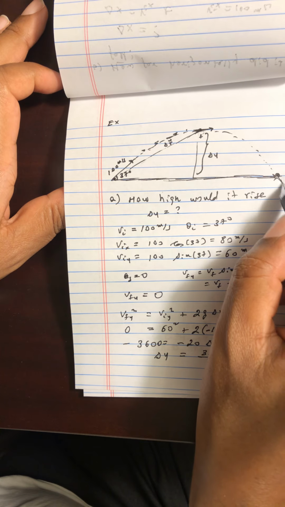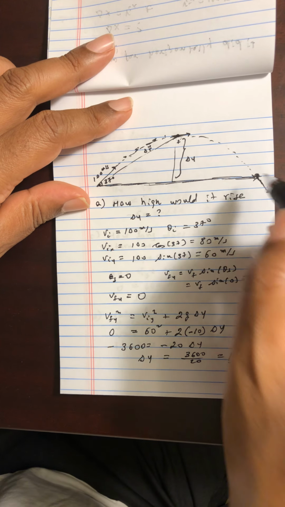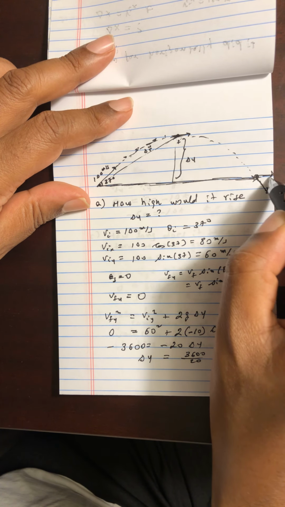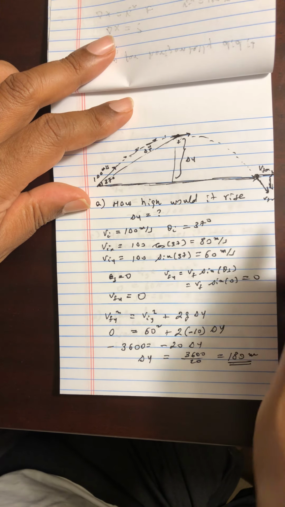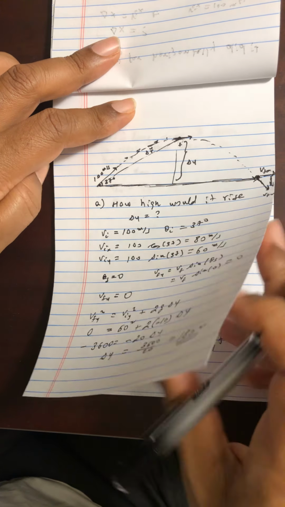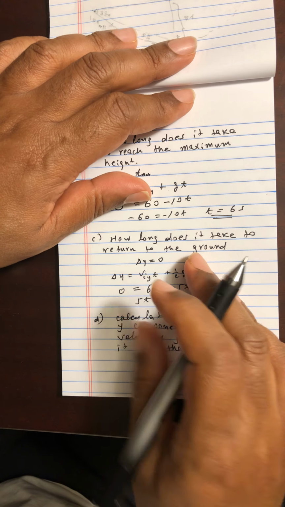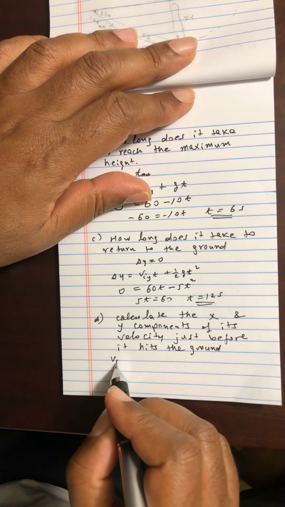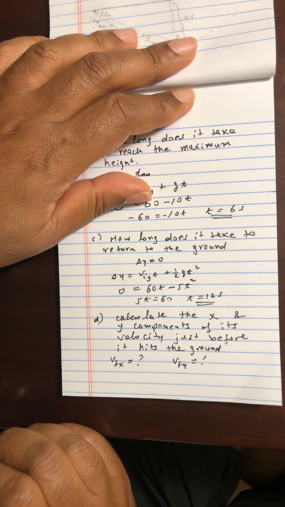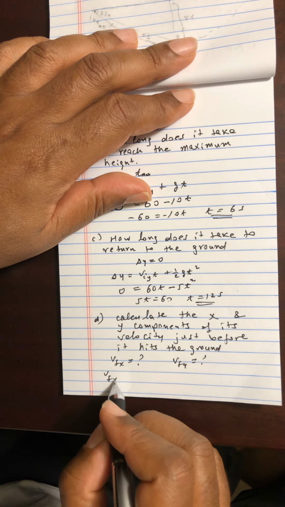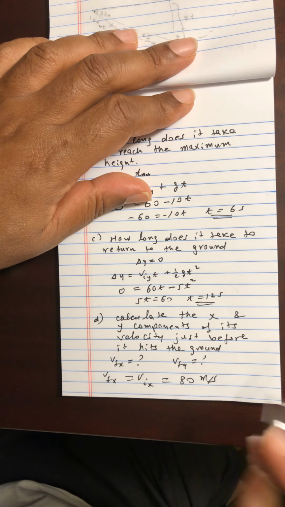The velocity just before the ground is like this. So this is my Vfx and this is my Vfy. All right, that's what I'm calculating. But as you know, Vfx is easy to calculate because the x component of the velocity does not change. So the question is Vfx question mark, Vfy question mark. Okay, so Vfx equals Vix, which is 80 meters per second.